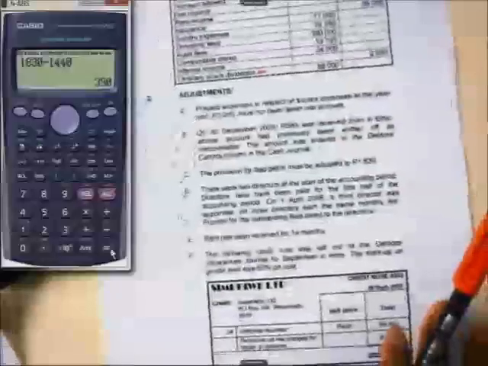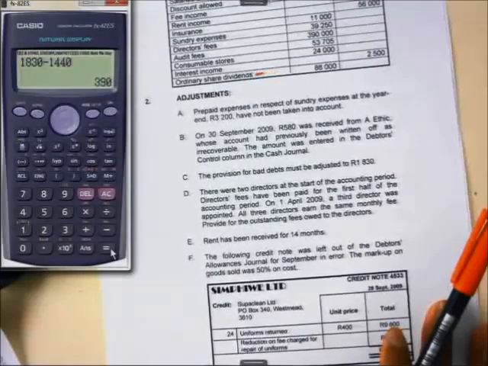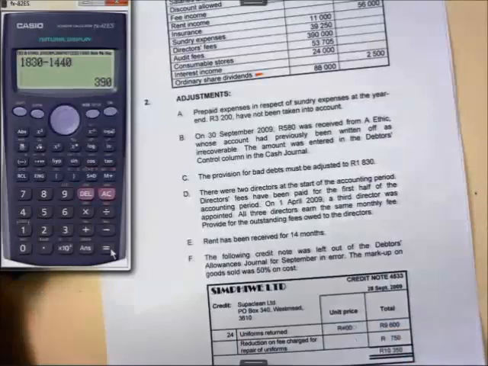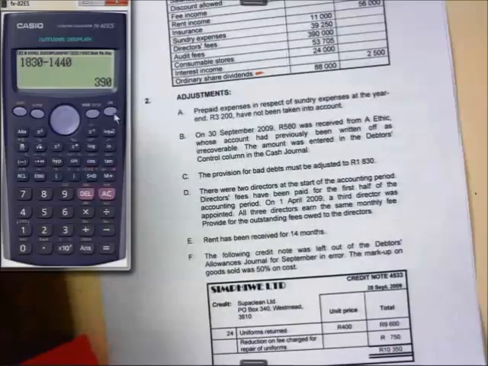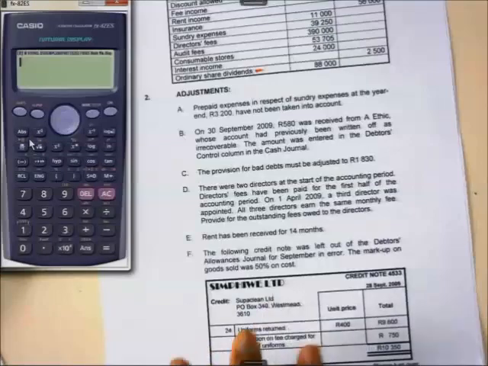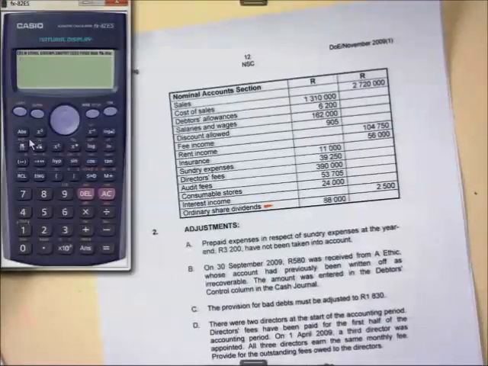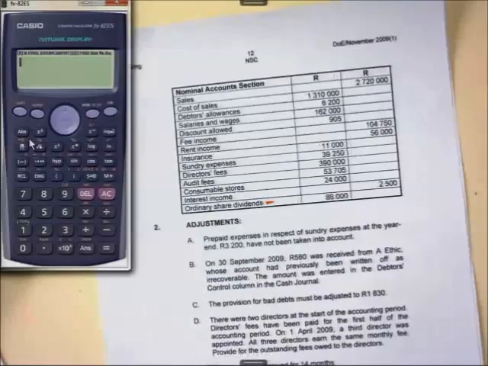If you check adjustment E, it says rent has been received for 14 months, but we only need the rent for how many months to be recorded in the income statement? For 12 months. So 14 months means 2 months in advance. We said if it's 2 months in advance, it means income received in advance. And we said if it's income received in advance, we subtract. So we check our rent there. It's how much? 56,000 from the trial balance.